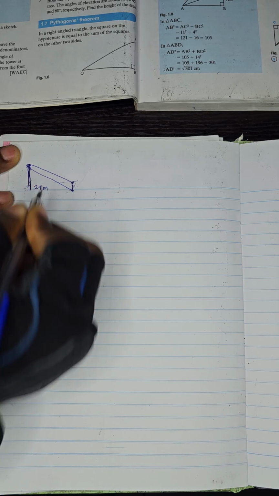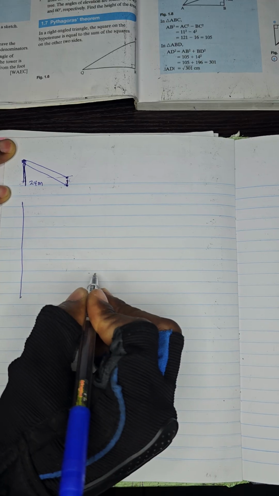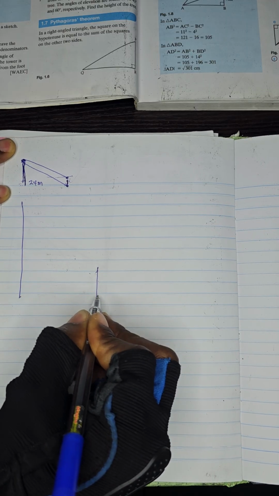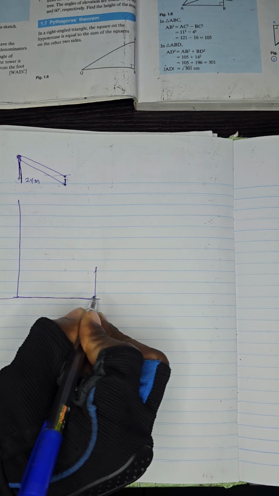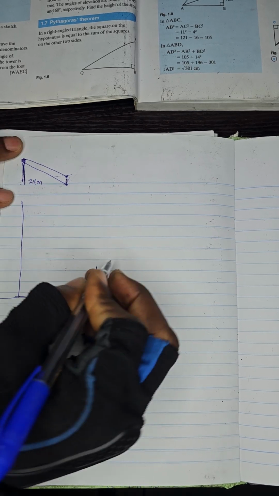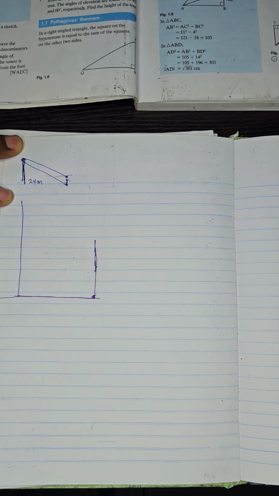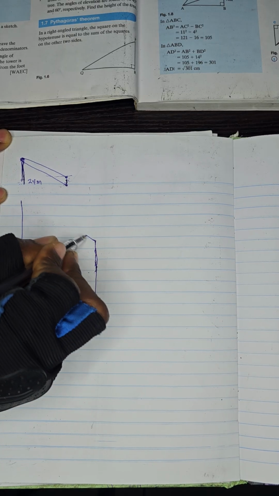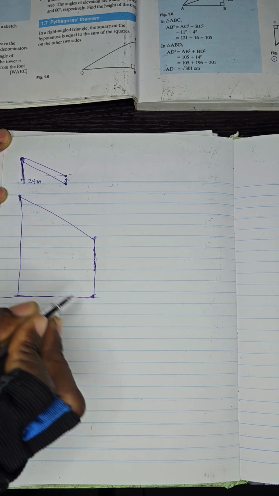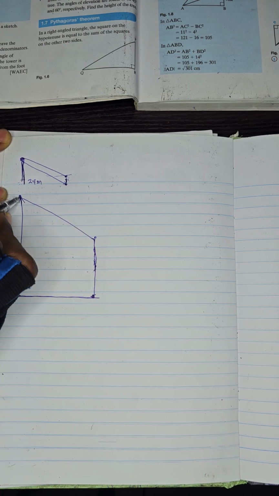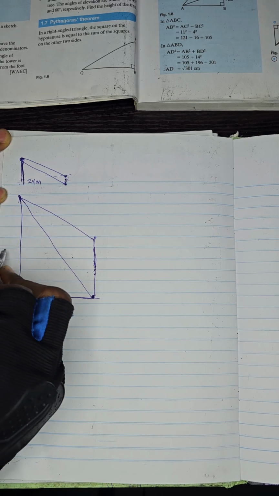okay, let me draw it now properly. We have the building, and now we have a tree. All of them are sitting on one horizontal ground, and they say that you observe this building. Let me still extend this thing. You observe this building from the top. Somebody stayed here and looked at this place. The same person, or maybe another person, I don't know, stayed here and still looked at the same building. And this is a tree, and they say this building is 24 meters.